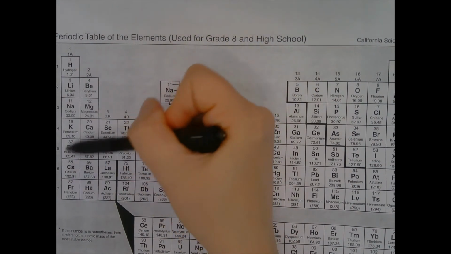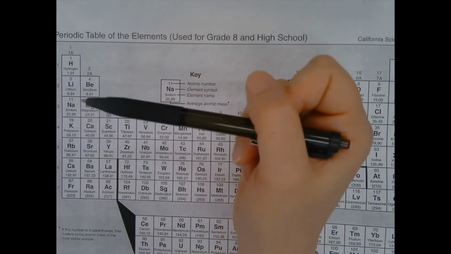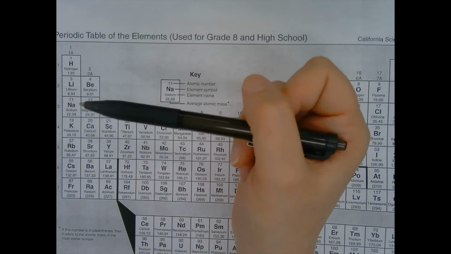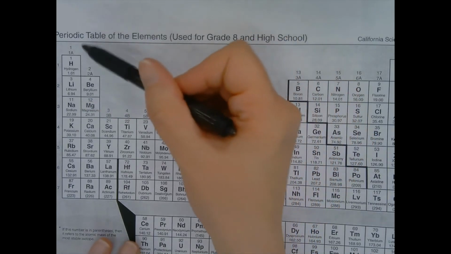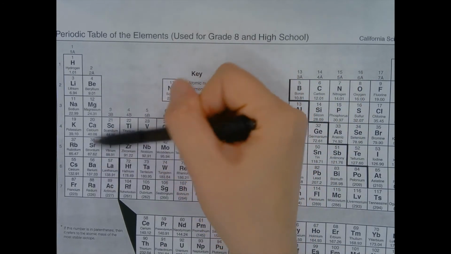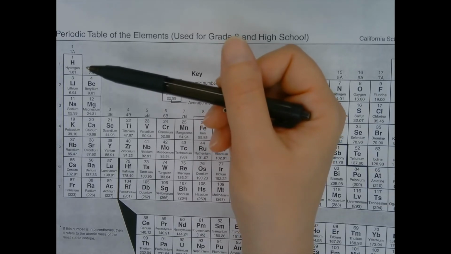If I'm in group 1A, these all have an S1 orbital, meaning it has an S orbital with 1 electron in it as its outermost energy level. So 1A has 1 valence electron. Group 2A, these all have an S2 as its outermost energy level.